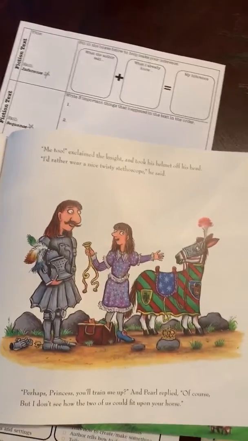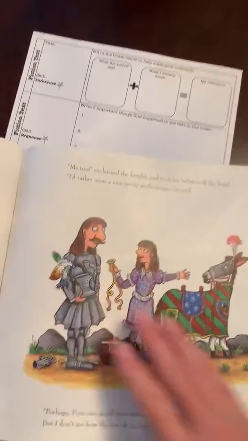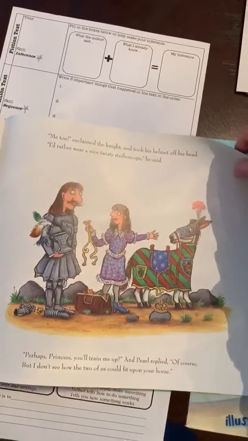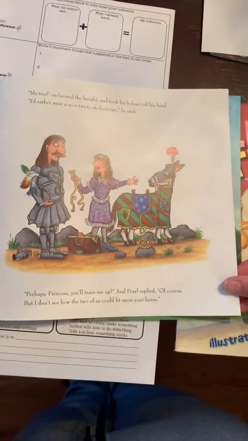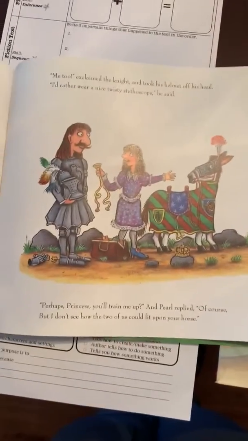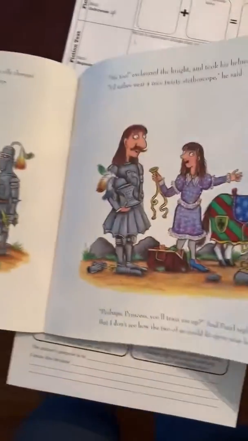"I'd rather wear a nice twisty stethoscope," he said. "Perhaps, Princess, you'll train me up." And Pearl replied, "Of course, but I don't see how the two of us could fit upon your horse."